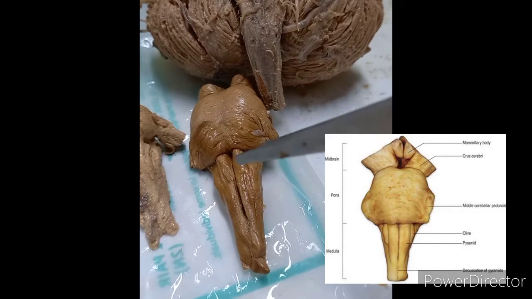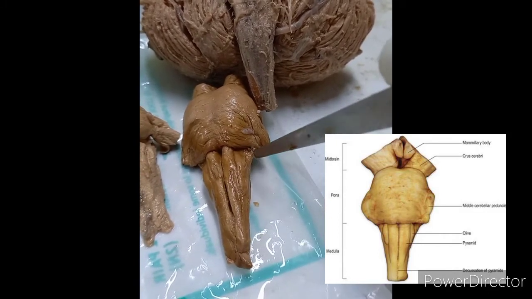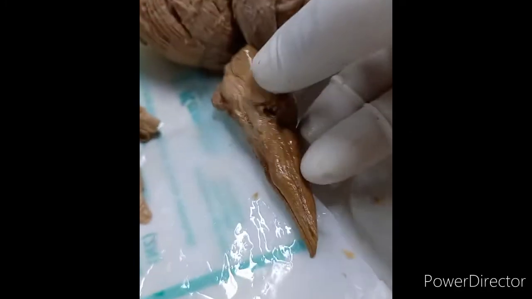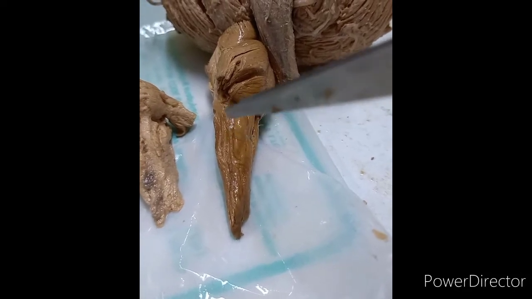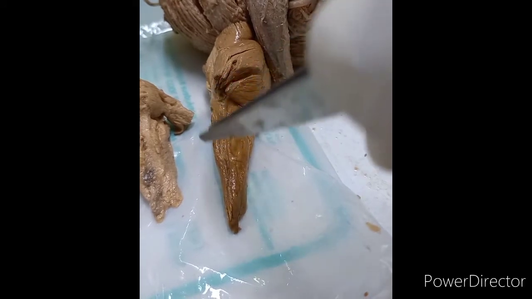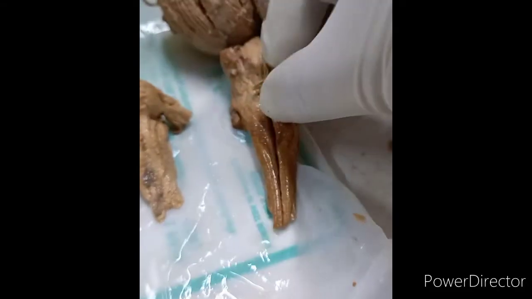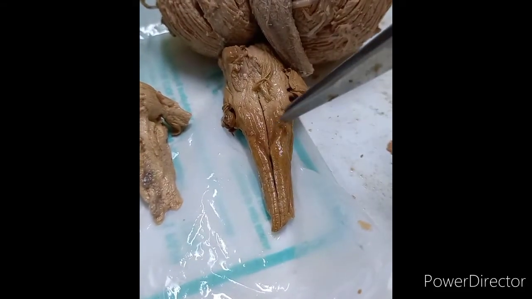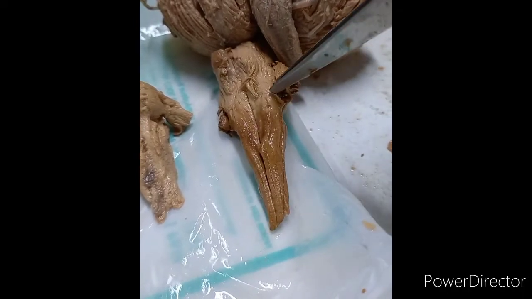So in the ventral aspect, we'll get the pyramid, then the olive, and here we'll get the inferior cerebellar peduncle. If you look from the side, you can see this is the pyramid, this is the olive, and here is the position for the tuber cinereum, and this is the inferior cerebellar peduncle, forming the lower boundary of the fourth ventricular rhomboid fossa.